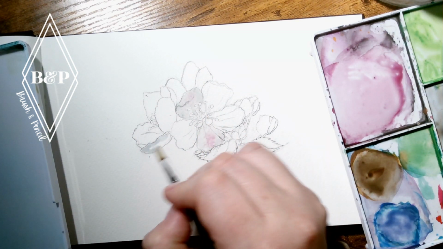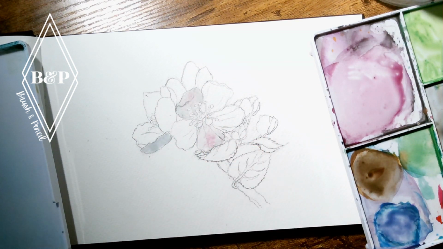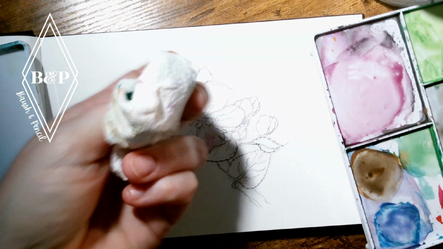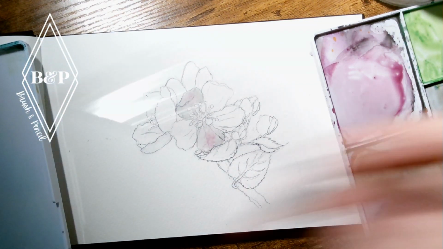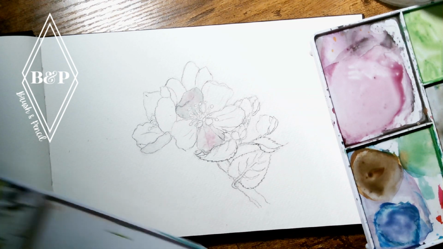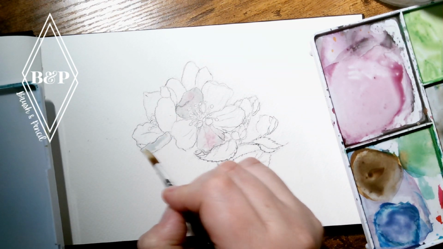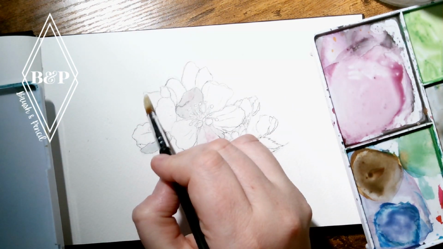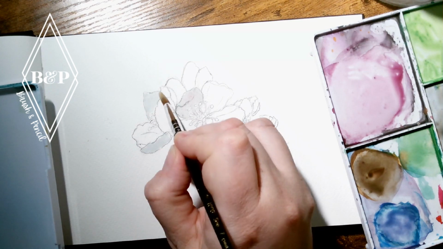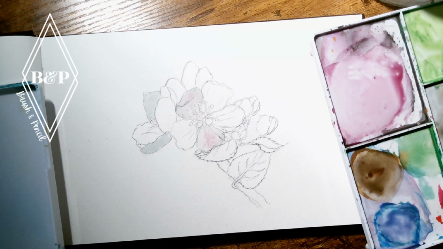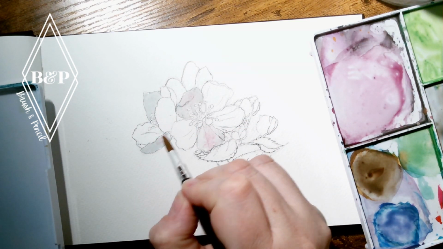With this petal, I'm going to show you how to fix a mistake. Here, I've put too much gray in, and by dabbing straight down and lifting straight up with the paper towel, I can remove that paint while it's still wet. This is a very useful tip when you are first starting watercolor to know that you aren't committed once the paint is to the paper. If it's still wet, you have time to fix it.